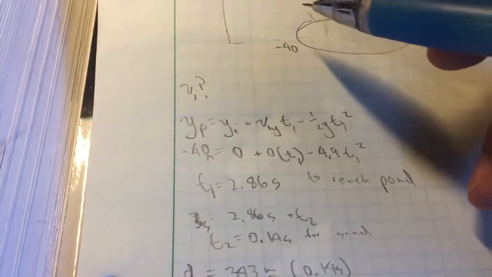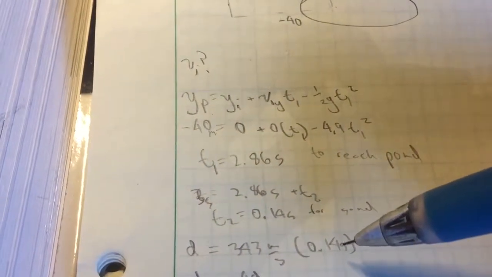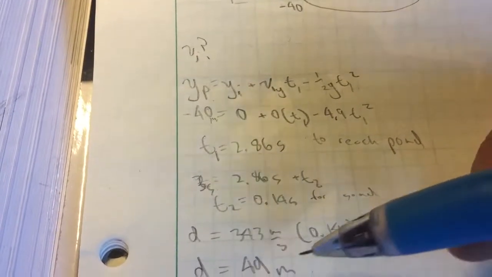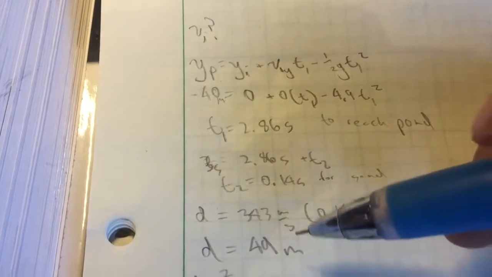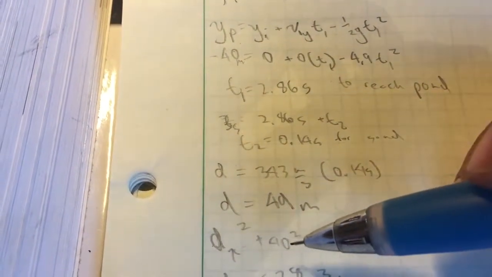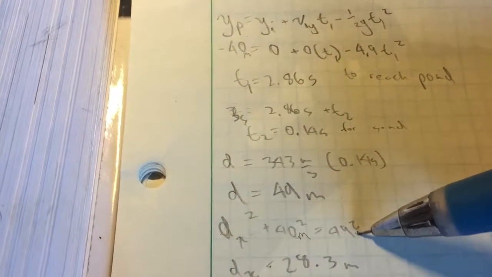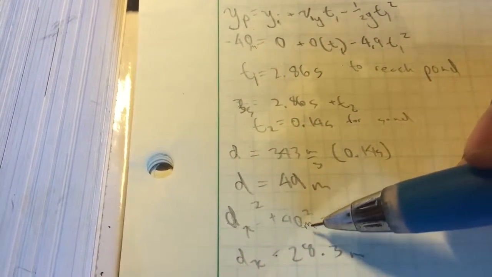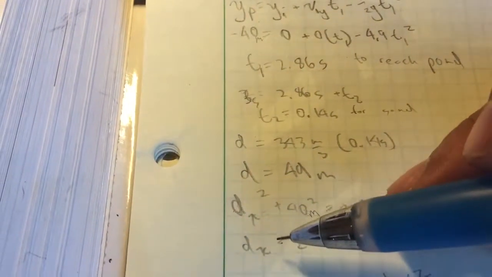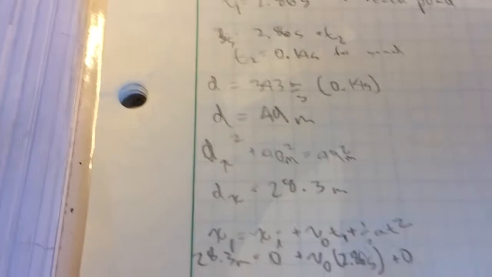So it's 343 meters per second, the speed of sound, times the time it took, 0.14 seconds, which is 49 meters. The x component, therefore, is the distance of x squared plus 40 meters squared is equal to 49 squared. This 40 meters is just the height of the cliff. The distance of x is then 28.3 meters.